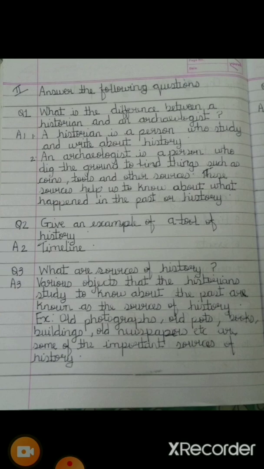A historian is a person who studies and writes about history. An archaeologist is a person who digs the ground to find things such as coins, tools, and other sources.